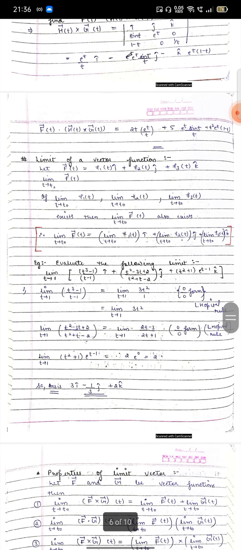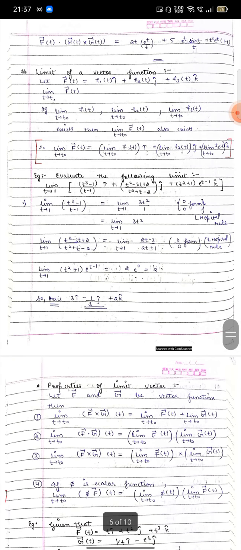Now we will find the dot product of f vector t dot h vector t cross g vector t, which is equal to 2t into e power t upon t plus 5 e power t sin t upon t plus 2 plus t square e power t (1 minus t). Now limit of a vector function. Let f vector t is equal to f1 t i cap plus f2 t j cap plus f3 t k cap.